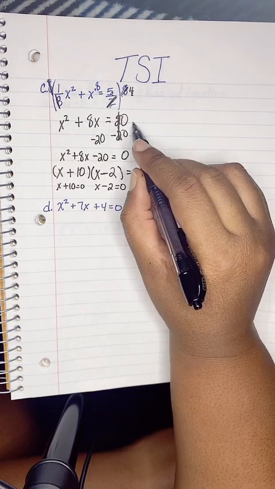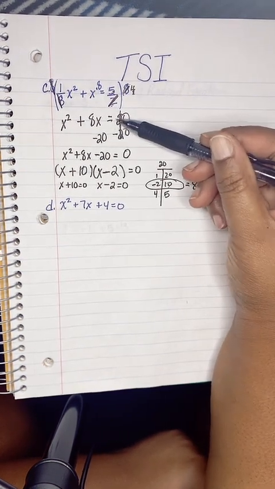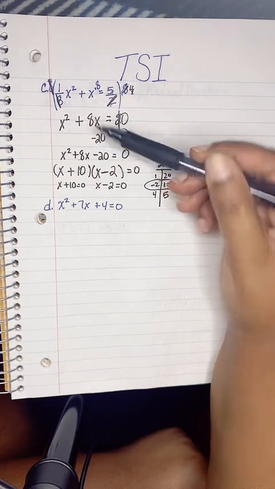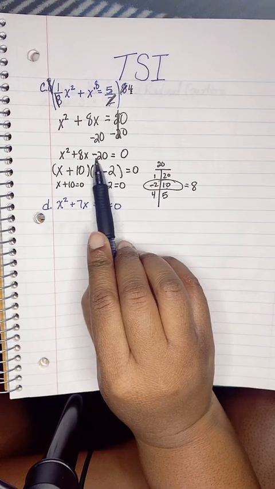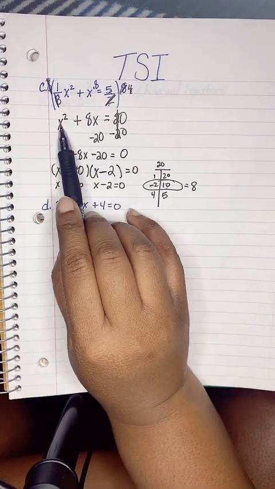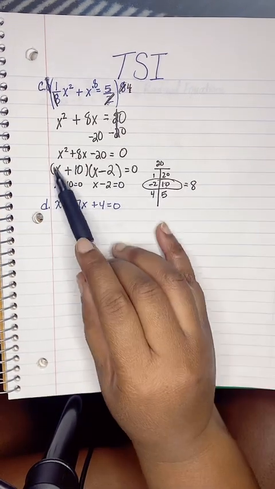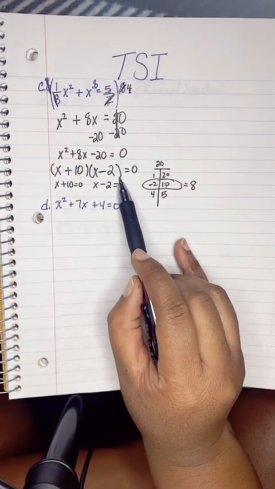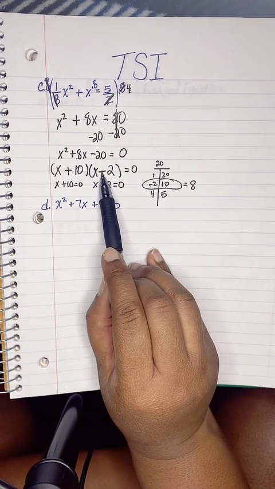Okay, so we're here now. We have to move this 20 over. And the only way we can move it over, because it's a plus, we had to minus. These are not like terms. So we just wrote it horizontally. X squared plus 8x minus 20. Then we wrote our 2 parentheses. I have a plus and a minus. I'm going to do plus and minus.